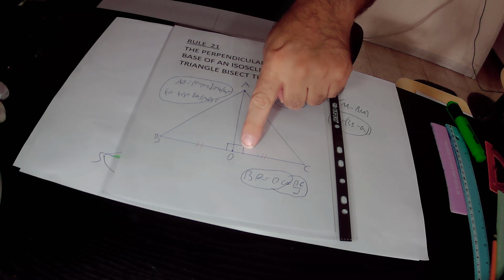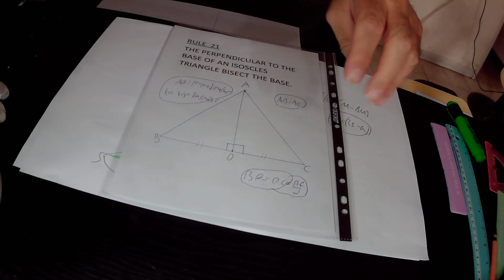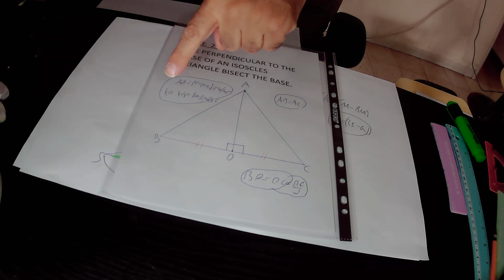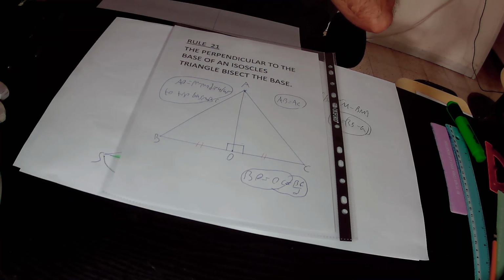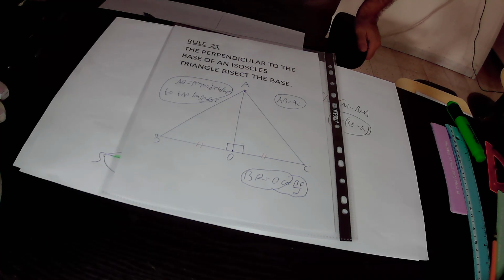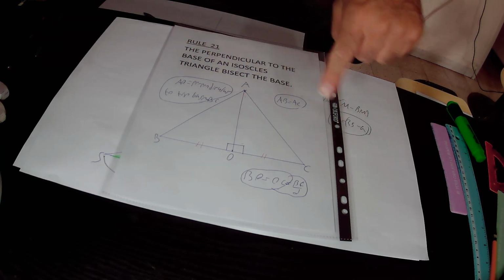So this angle equals 90 degrees, and this angle also equals 90 degrees according to our construction. So AO is the perpendicular to the base BC, and according to rule 21, the perpendicular AO bisects the base BC.